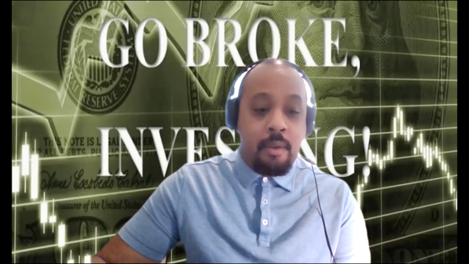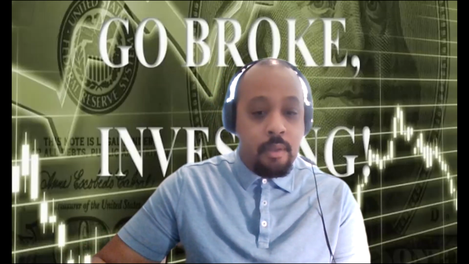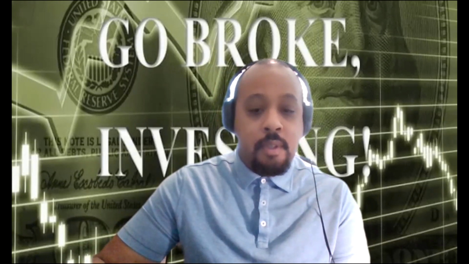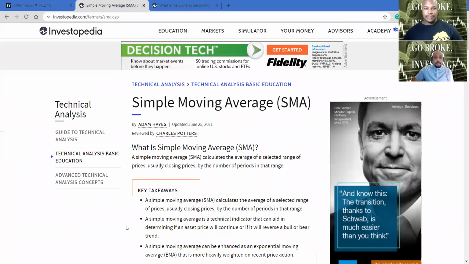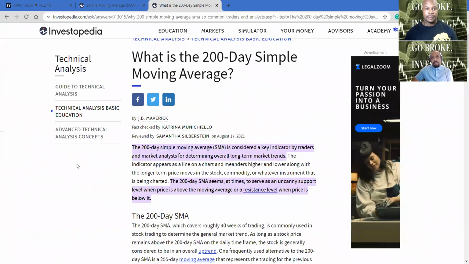So the first thing that I'm going to be talking about is the simple moving average. All right, and I'm just going to pop up a quick definition. I'm going to share my screen. So what is a simple moving average? It calculates the average of a selected range of prices, usually closing prices, by the number of periods in that range. Okay, and then we're going to talk about why 200 days. What's the reasoning behind that?